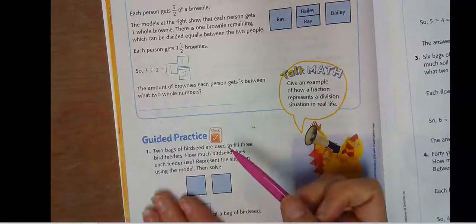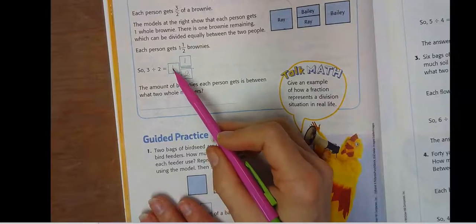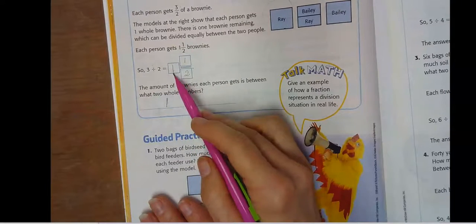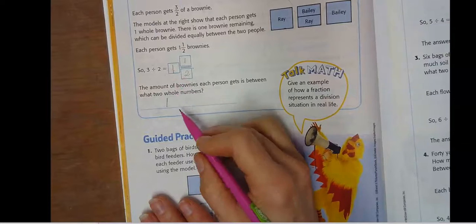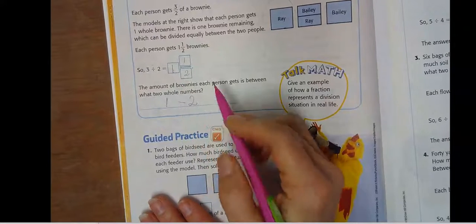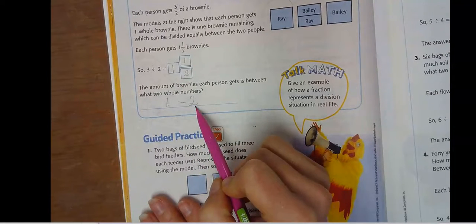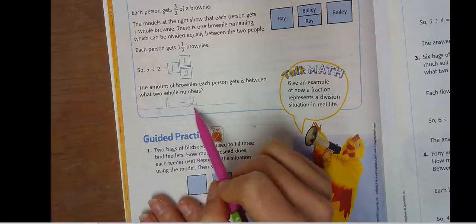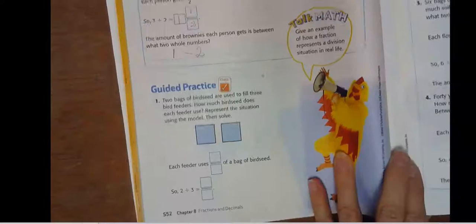Now the amount of brownies that each person gets is between what 2 whole numbers? Well, it's more than 1, but it's not all the way to the next whole number. What's the next whole number? That would be 2. So the number of brownies they get is more than 1 brownie, but less than 2 brownies. These are whole numbers. They don't have decimal parts. They don't have fractions with them.